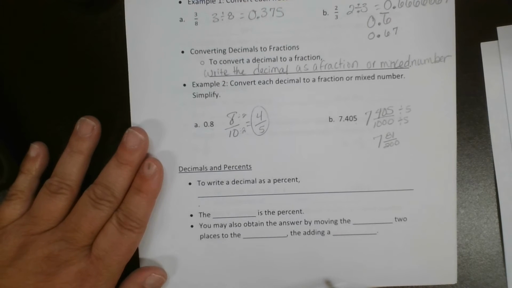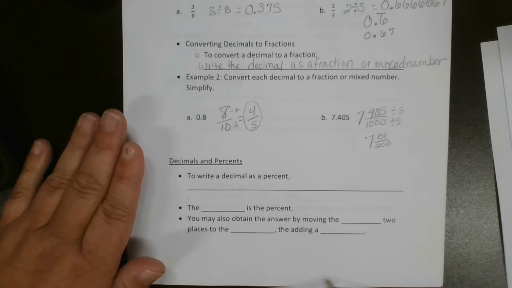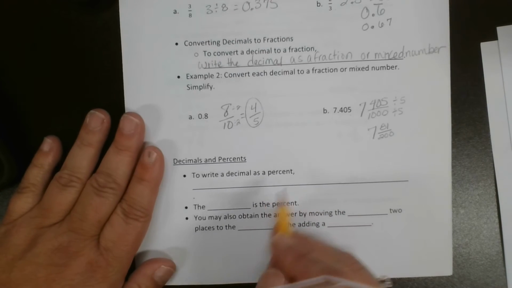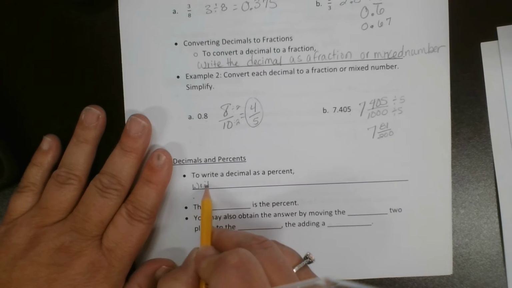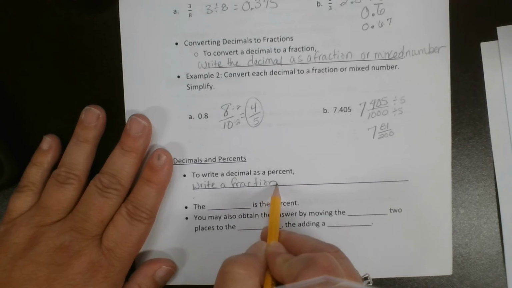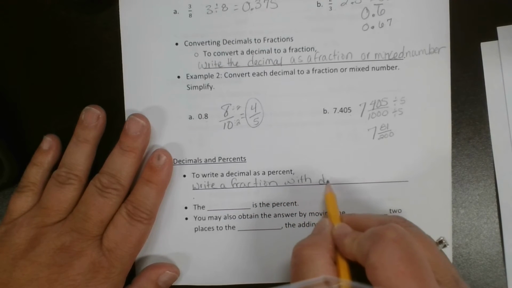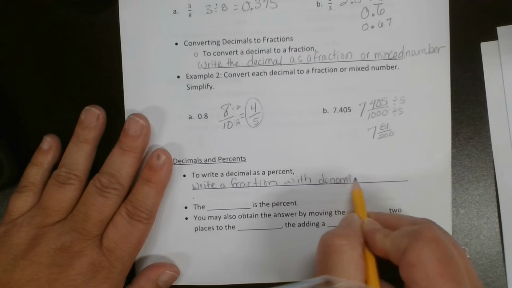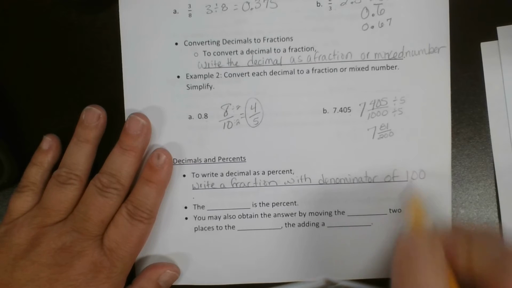So to write a decimal as a percent, we have to write a fraction. One way to do this is with a denominator of 100.